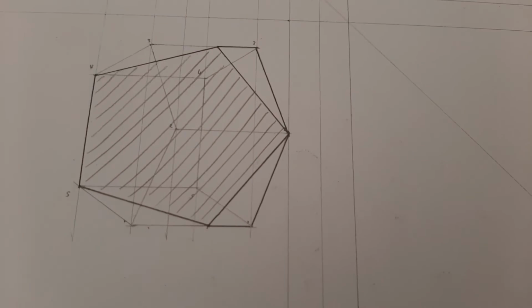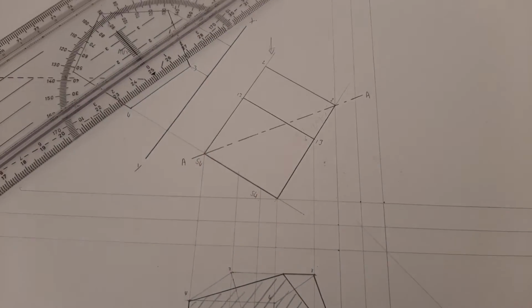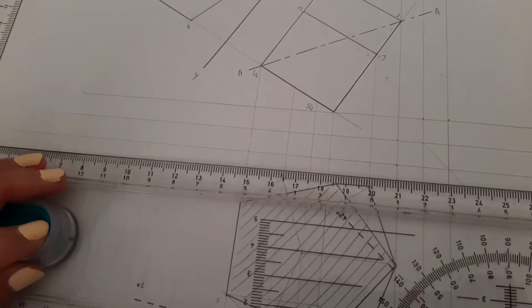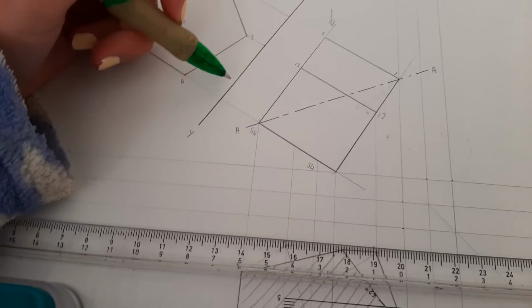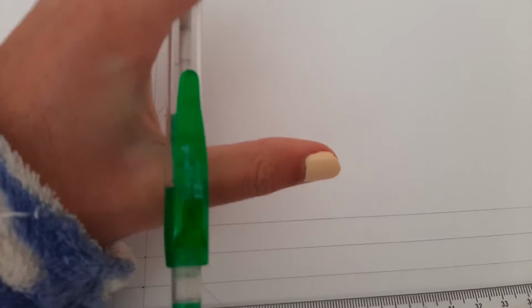Okay, then we're going to do the left view. So what you're going to do is, you know, your left view, you would be looking at it from the left, so you're going to be seeing it from this point here. Okay, but you're going to be drawing it here.